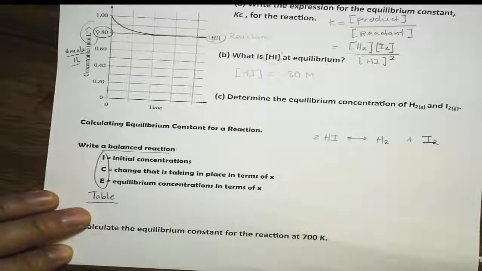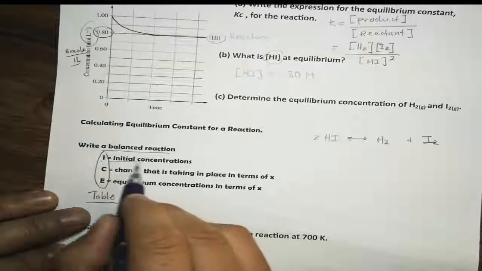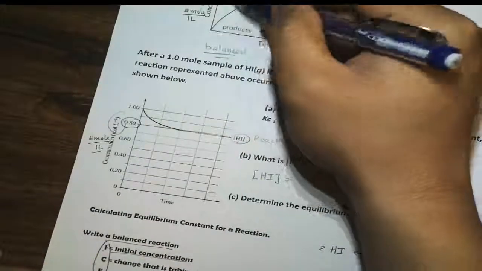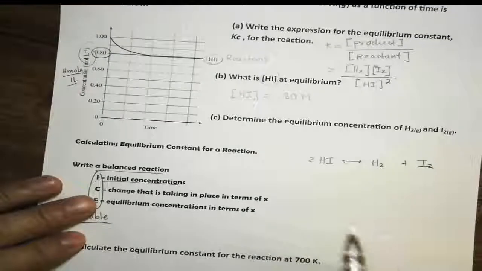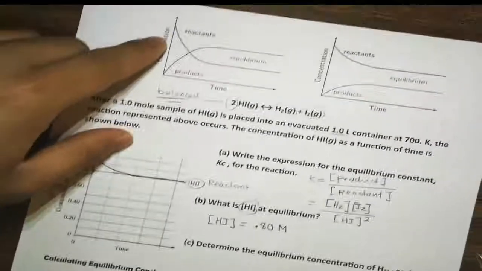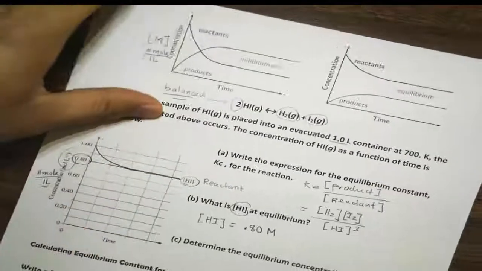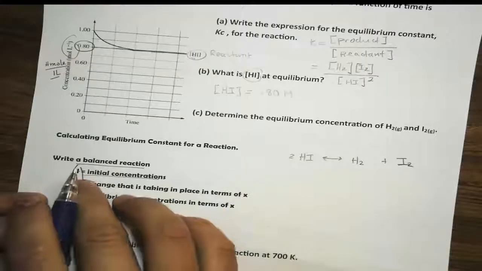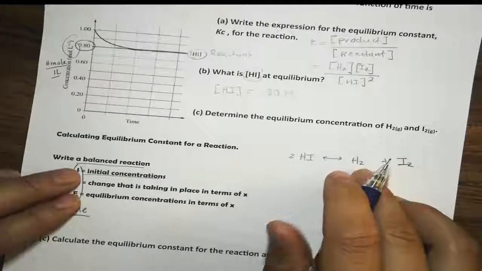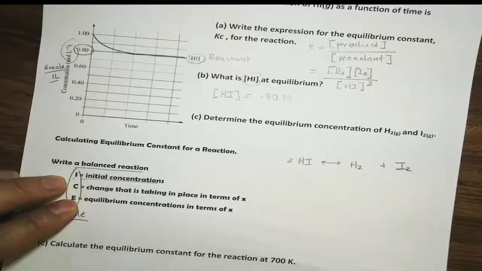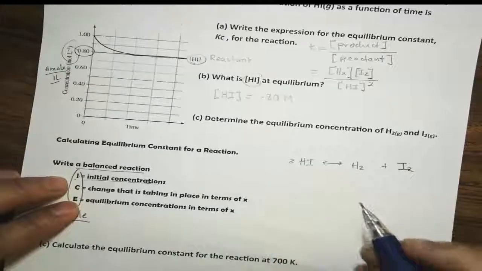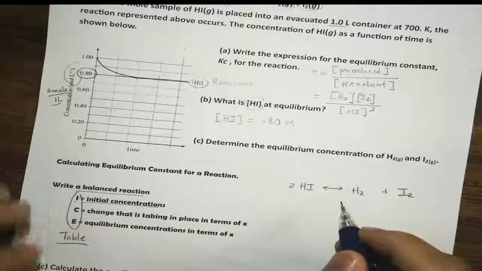Now, of course, I'm not going to make a table. That takes too much time. But the idea of the ICE table is that you always start with your initial, which is at the beginning right here. Of course, we have no product at all, but we always have your reactants. So the I in ICE is initial. We have a balanced chemical reaction, and now we're going to have your initial. In this case, what is our initial?